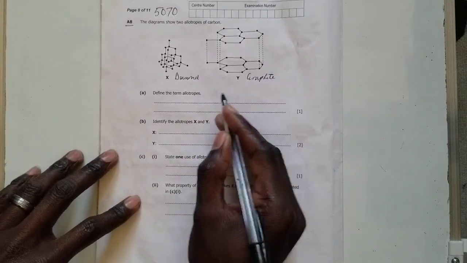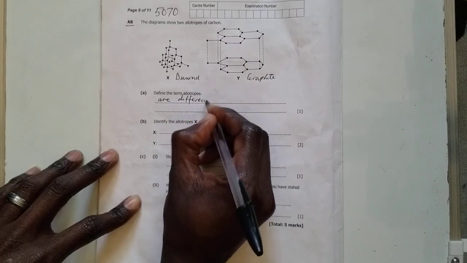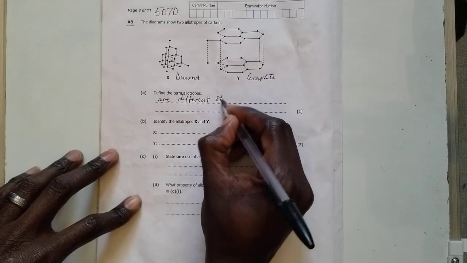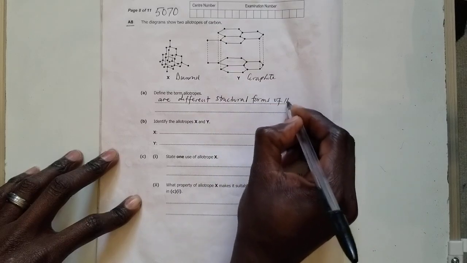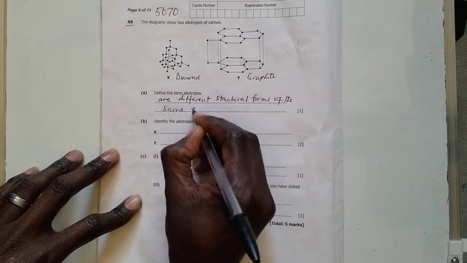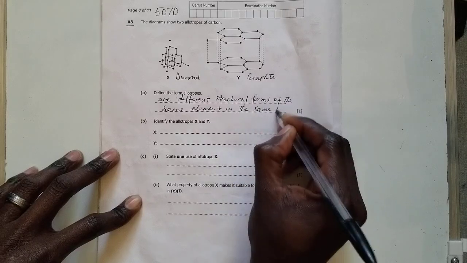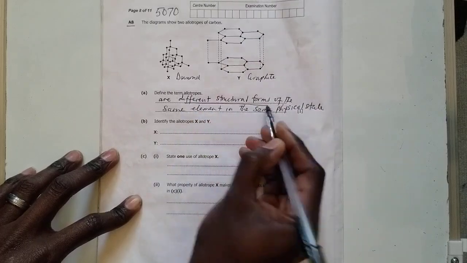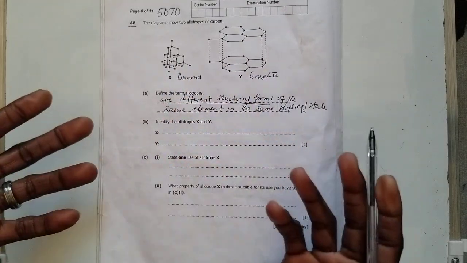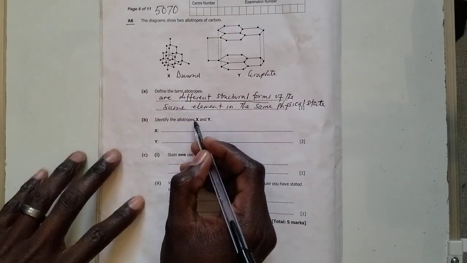Then it says define the term allotrope. So you need to know what an allotrope is, but allotropes we can simply say are different, like I said in the other video for science, different structural forms of the same element in the same physical state. So just different structural forms, but it's the same element in the same physical state, and that's what we simply call allotropes there.